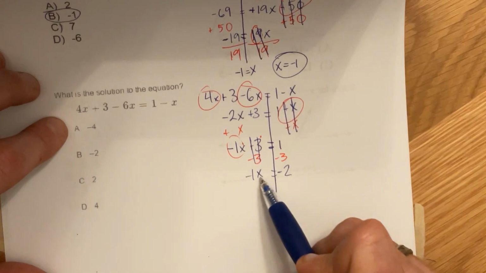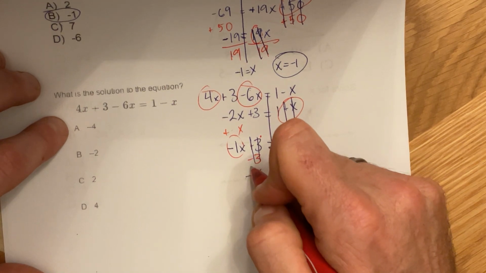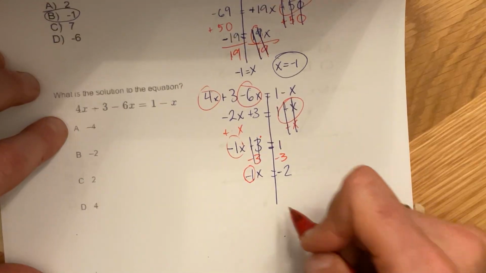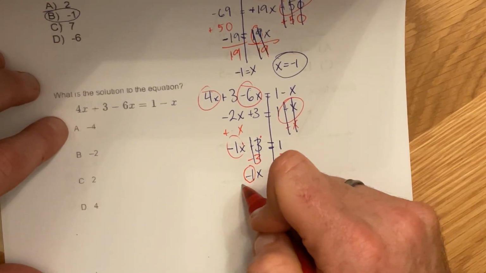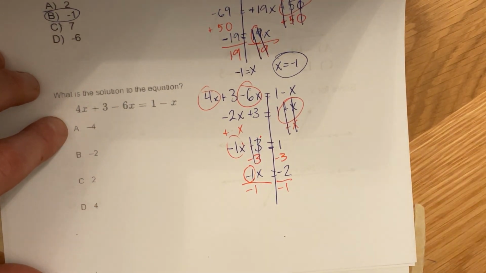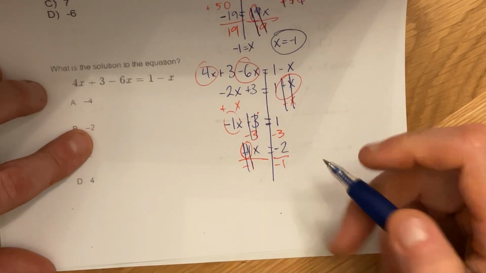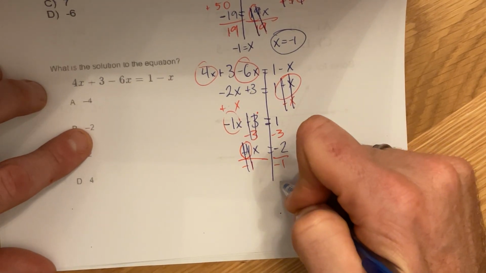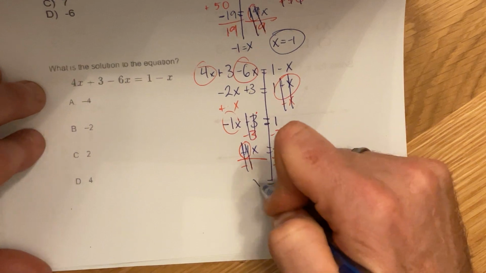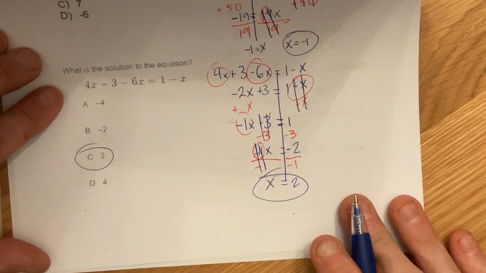Okay, we can't just leave it as a -x. We're looking for the value of positive x. So the way that we deal with it is just the way we would deal with any coefficient we don't want. That's a multiplication, so I'm going to do a division by -1. Divide by -1. These cancel. A -2 divided by a -1 is going to be a +2. X equals 2. Answer choice is C.